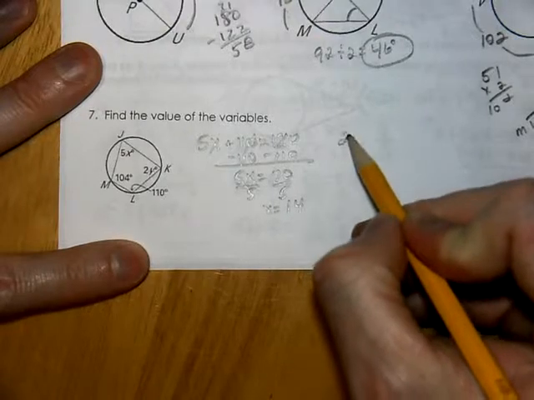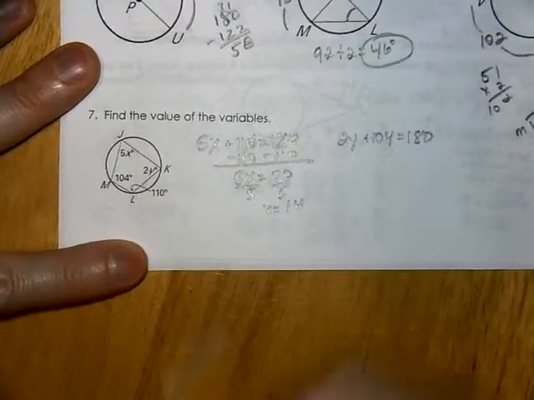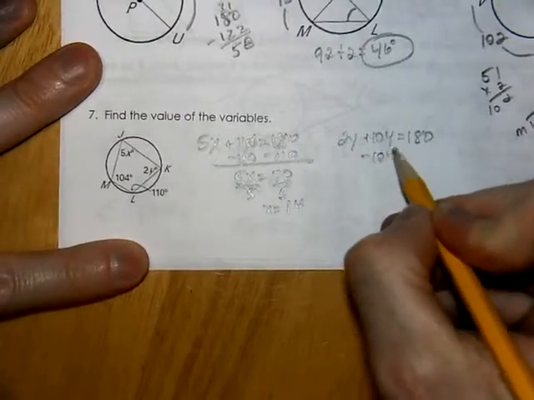And then here we have 2y plus 104. Let's add up to 180.